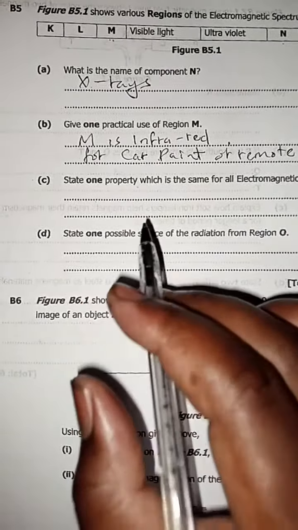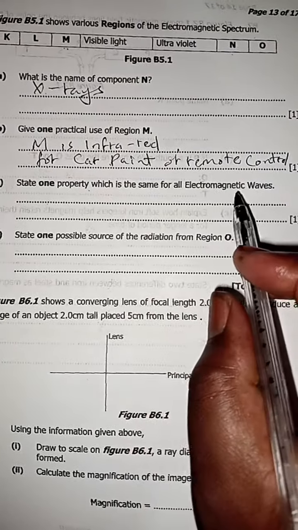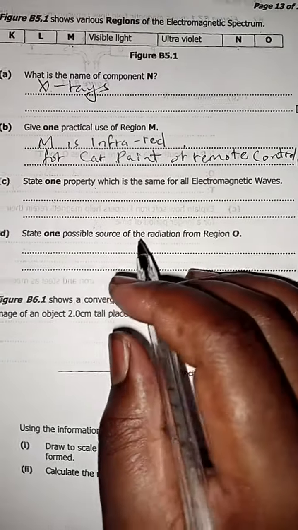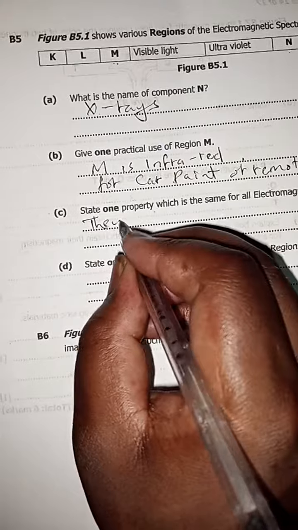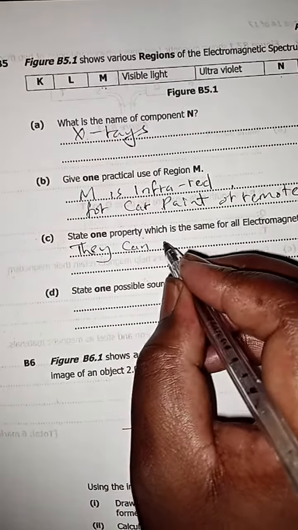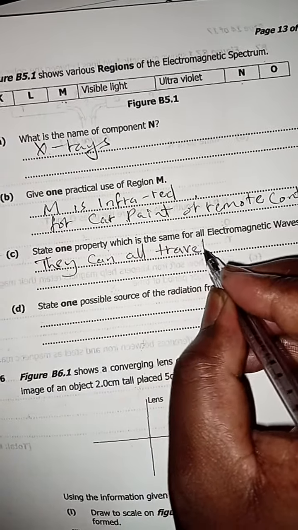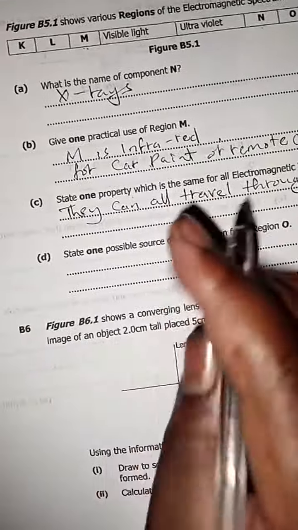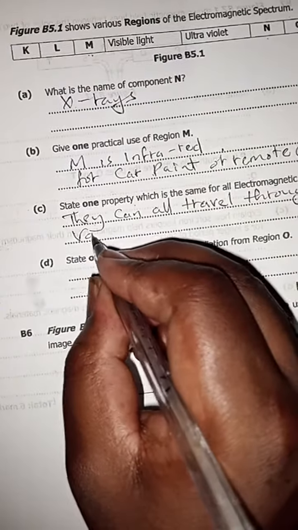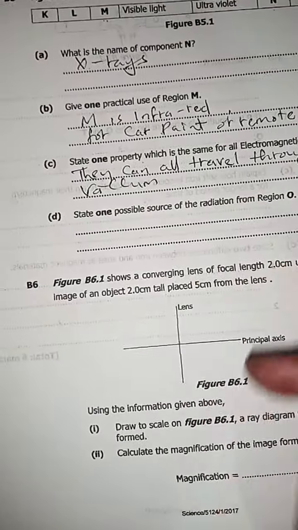Part C. State one property which is the same for all electromagnetic waves. So one property: they can all travel through vacuum. That's the answer.